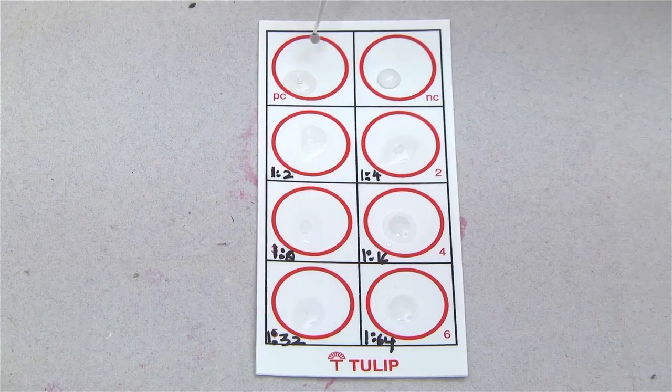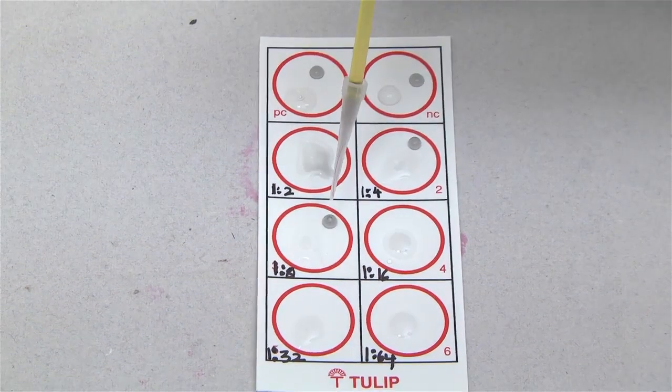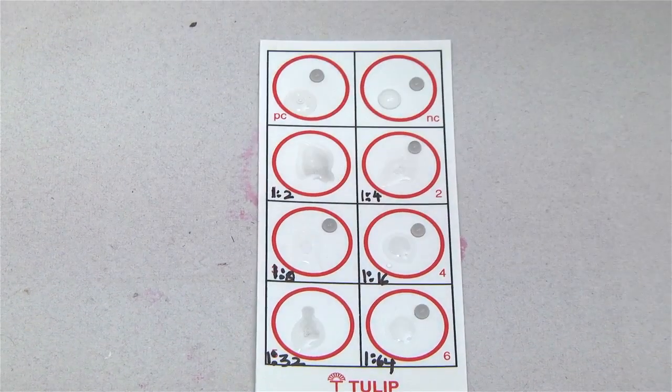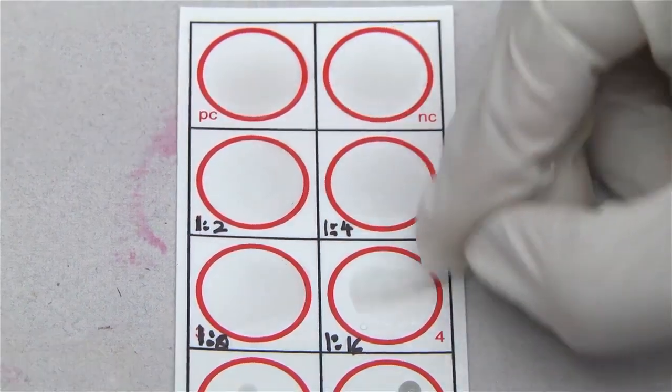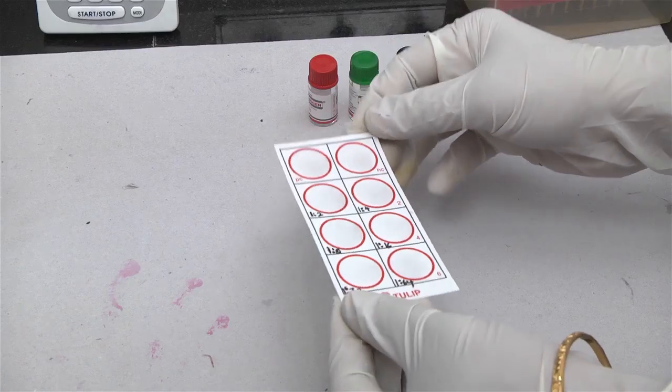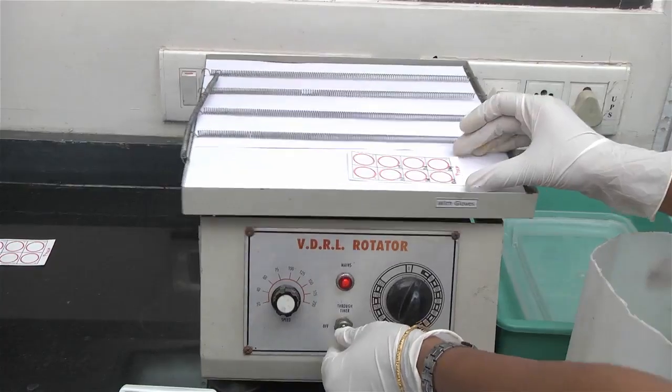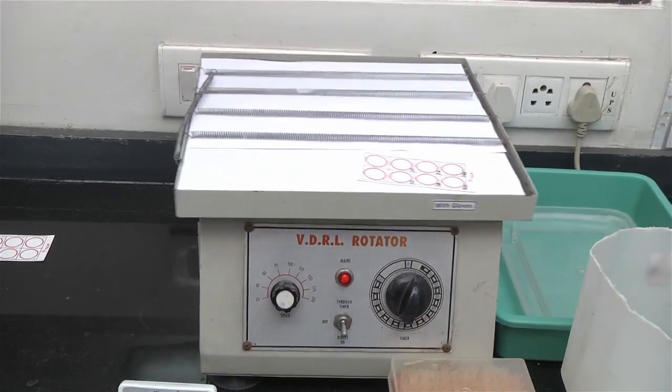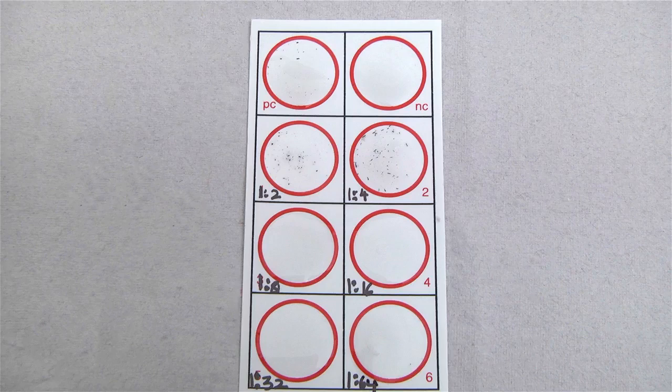Then add 1 free-falling drop of antigen suspension in each circle. Mix with applicator sticks. Set the time for 8 minutes. Rotate the slide manually or put it on the VDRL rotator. Observe for flocculation. The titer is reported as the reciprocal of the highest dilution showing positive result.